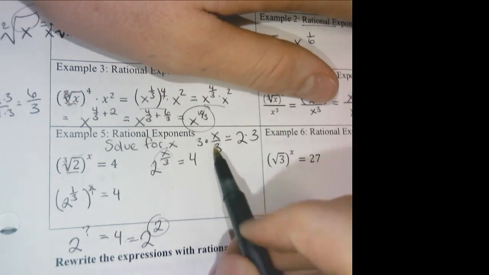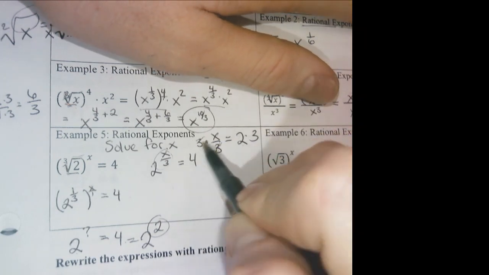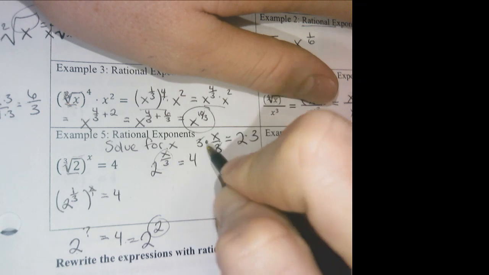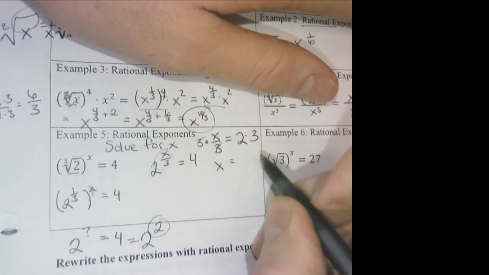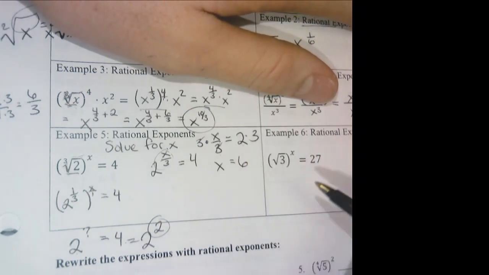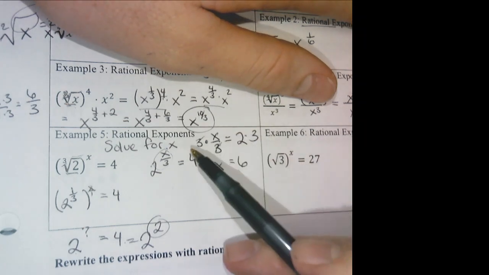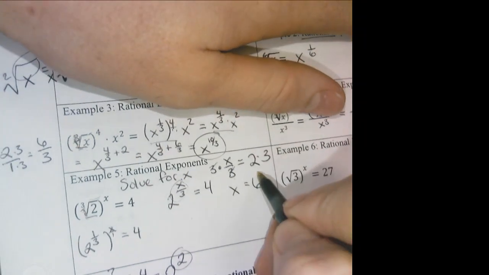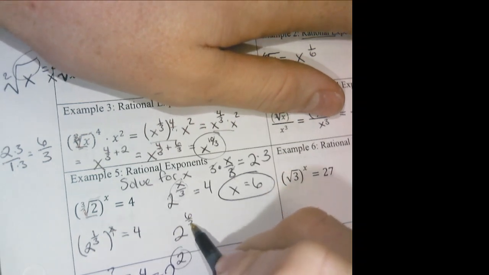All right. Inverse operations undo themselves. We have a multiply by 3. We have a divide by 3. So that just goes to 1. All that's left on this side is just x. On the right side, we have 2 times 3, which is 6. And I should check myself, right? I should know that if I plug this back in, it should indeed give me 4. So here's my conjecture. x equals 6. I'm going to try it. 2 to the 6 over 3 equal to 4.